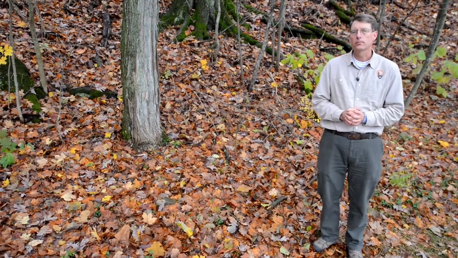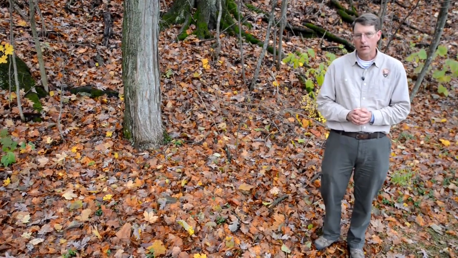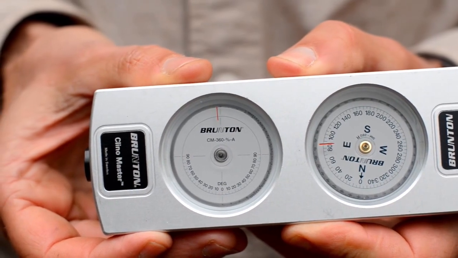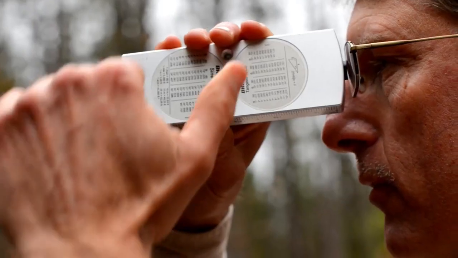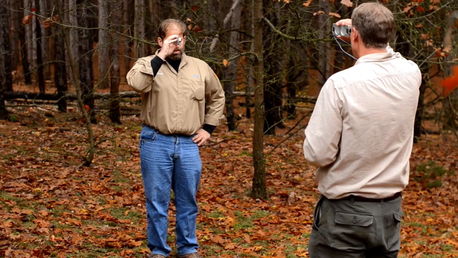A key tool to putting out a flag line in most landscapes is a clinometer. A clinometer is a tool used to measure slopes. A clinometer is really important to make sure that you can stay within that 10% guideline for the trail grade, and also to understand where you can put in grade reversals.